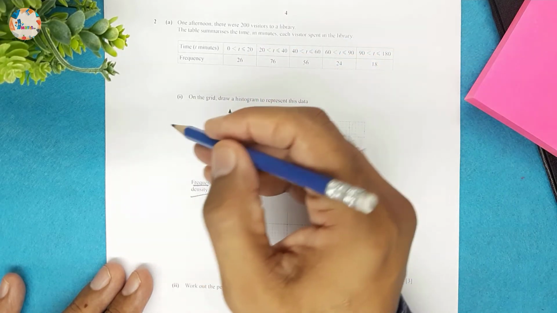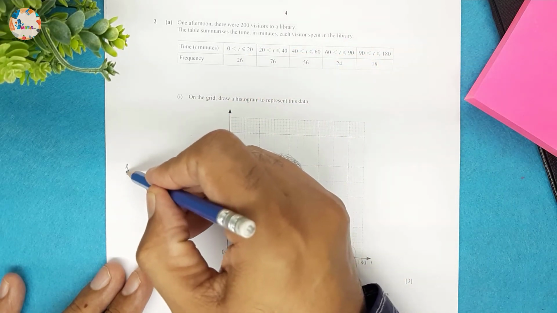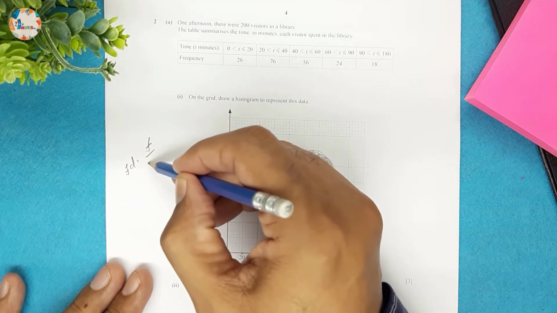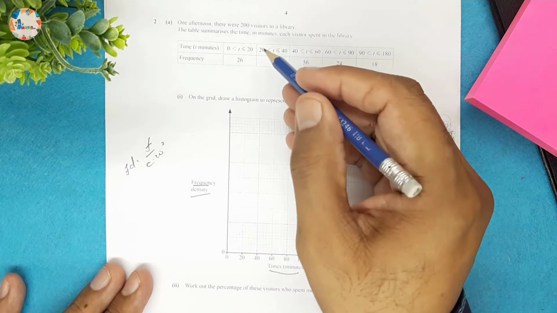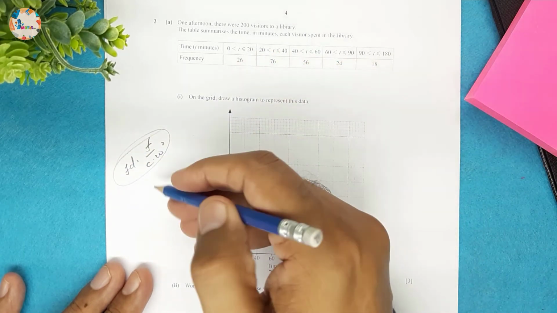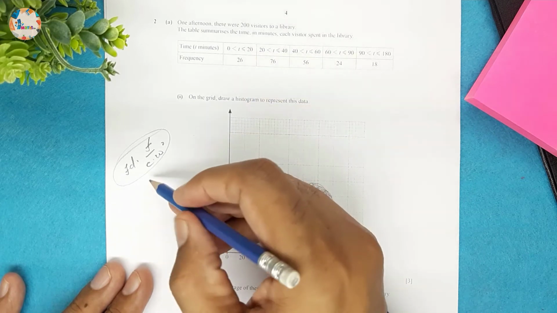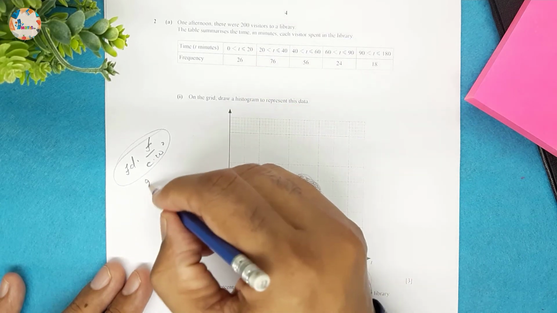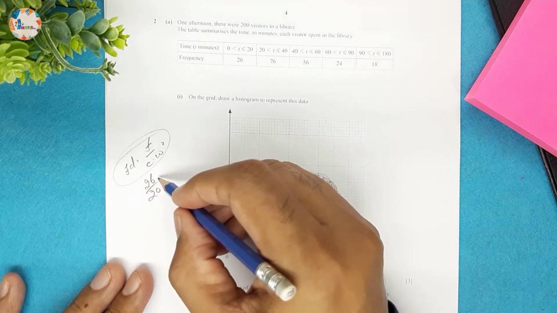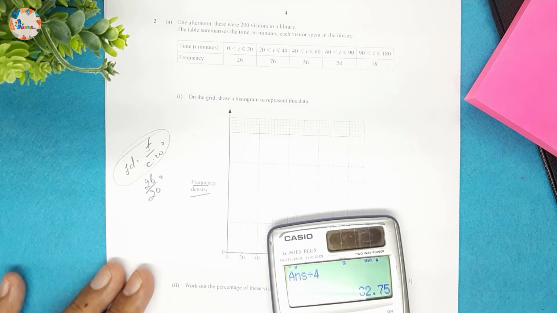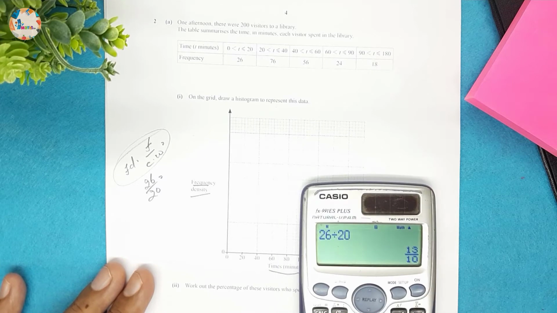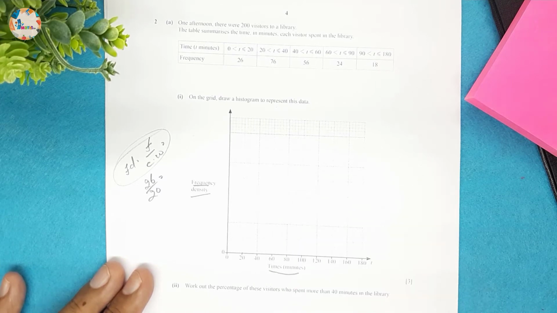And we can calculate, like for example this one will be frequency. We know frequency density is equal to frequency divided by the class width, and this formula we will be applying for all these ranges. So 0 to 20 will be 20, so 26 divided by 20 will be for this one, and this will be equal to 26 divided by 20 will be equal to 1.3.